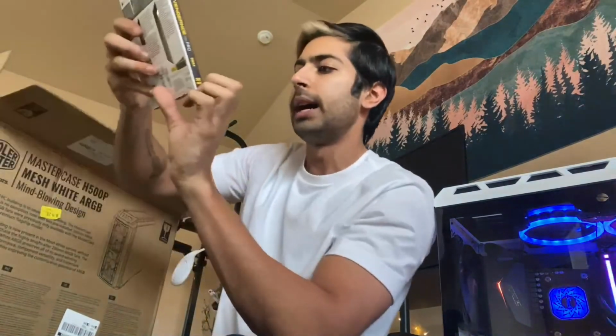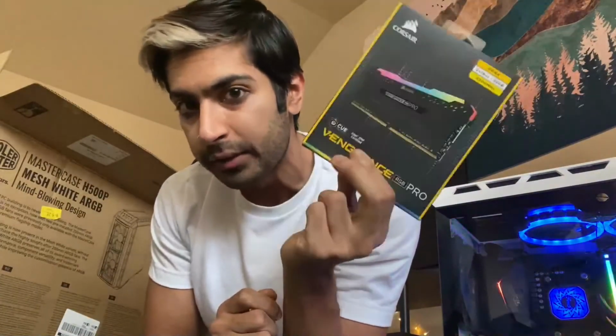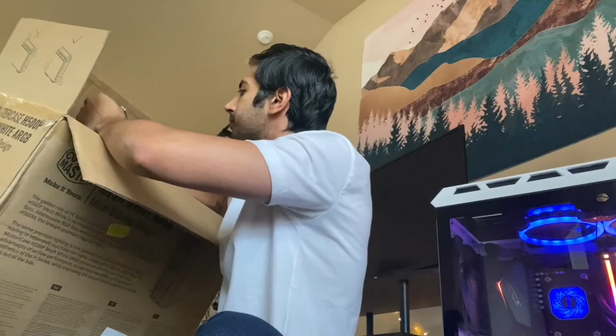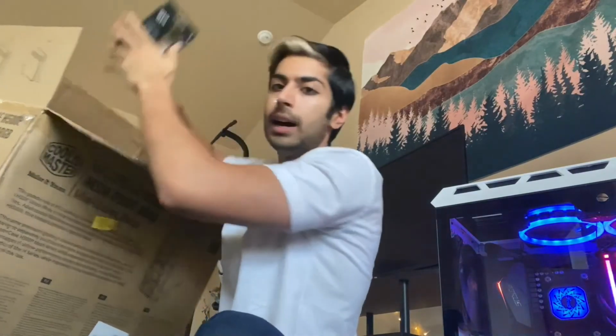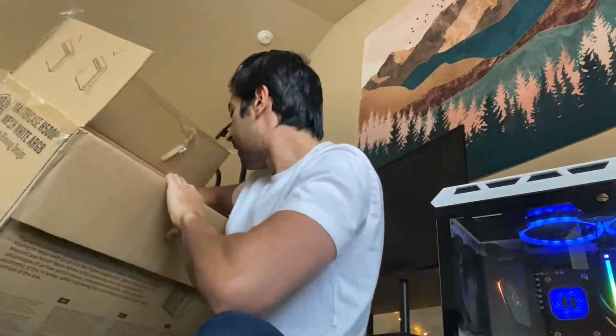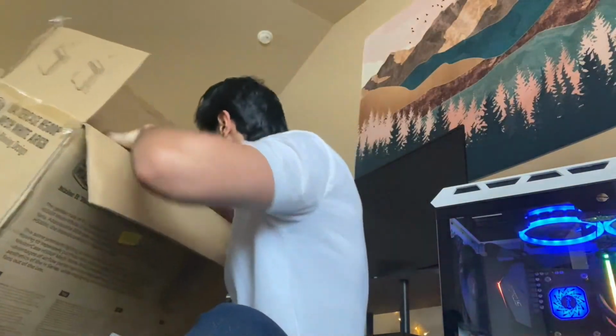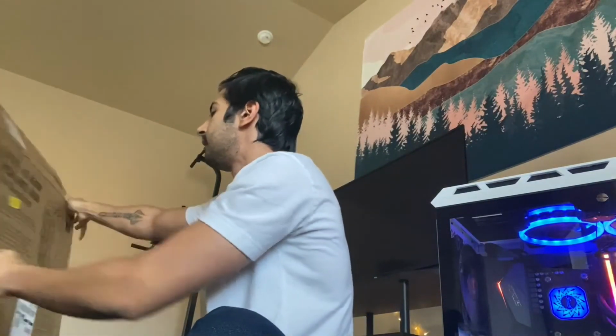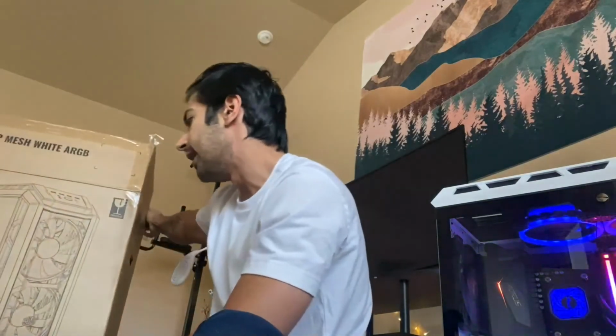And then, of course, we've got these 2 sticks of 16 gigs of RAM. So I've got 32 gigs of RAM in this thing. Just an incredible amount of memory. That's going to be so necessary. And then secure storage, right? We've got 512 gigabytes of storage space in this thing. And then the case is a Cooler Master case. It's a Cooler Master H500P.